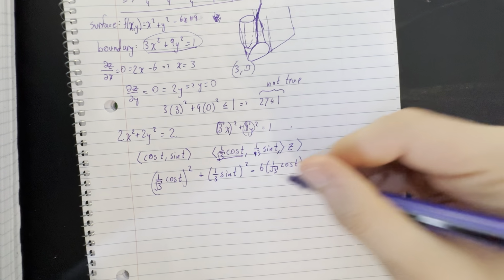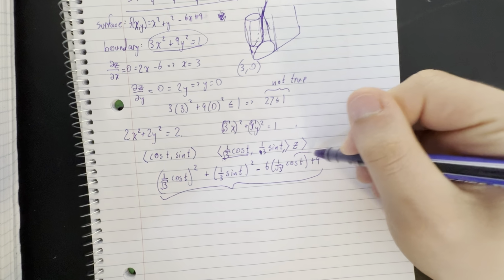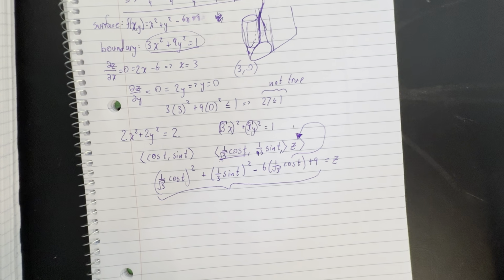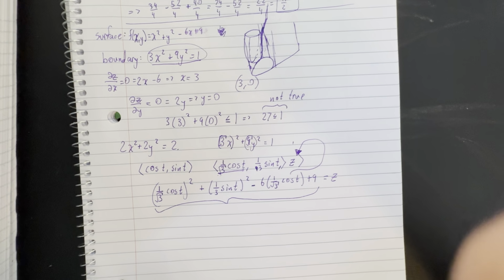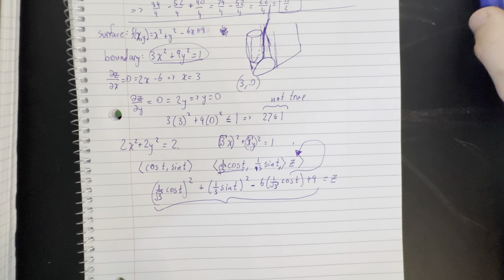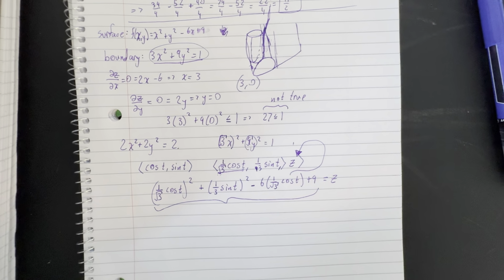So we can take this entire equation and plug it back in here. And that's our z. Another thing to note is that this z value is how we measure height. Because when we say a minimum or a maximum in 3D space, we're just asking for the value of how high along the z-axis a point is.